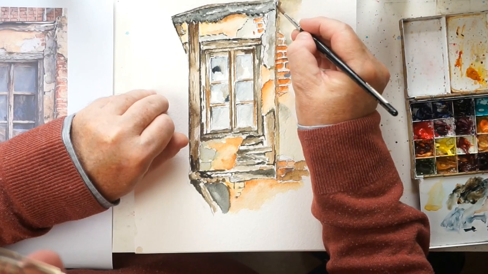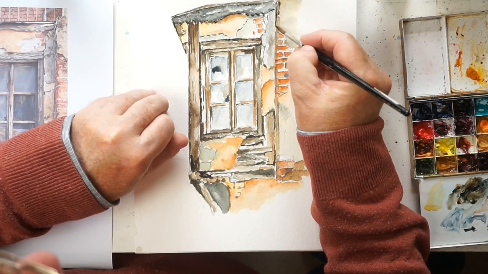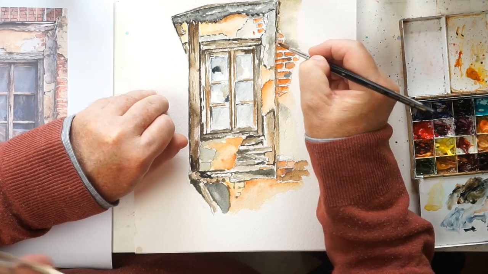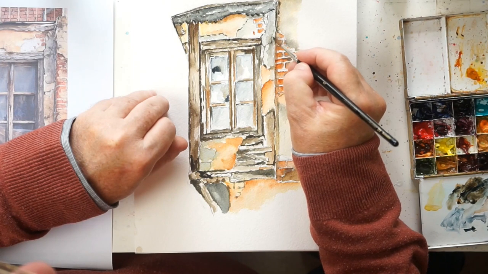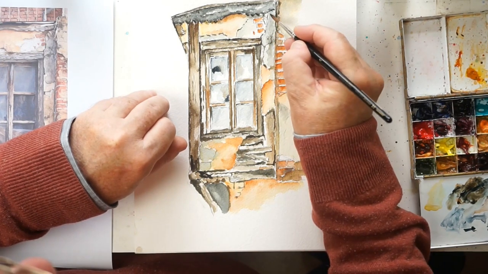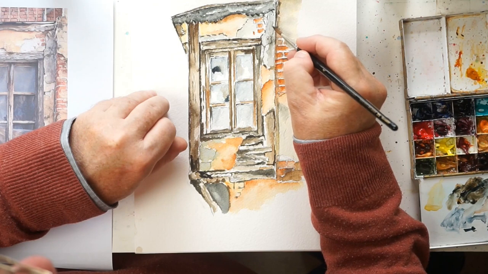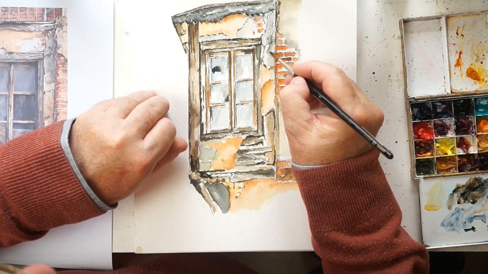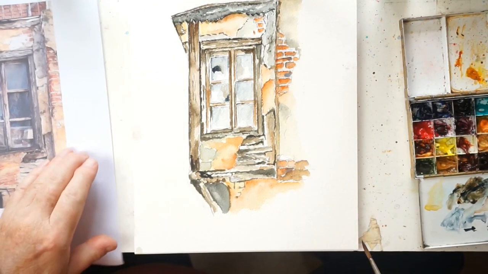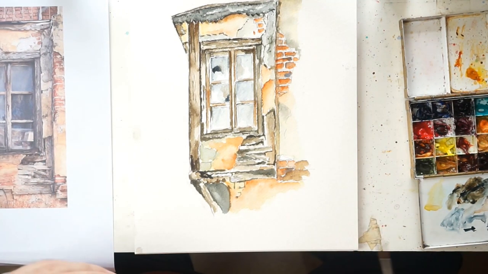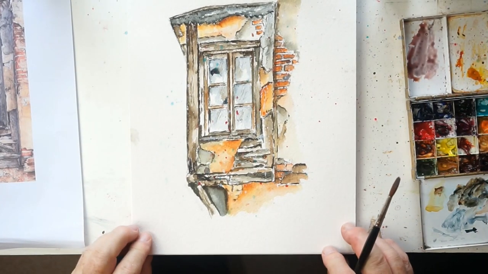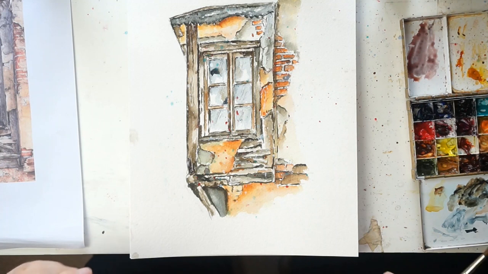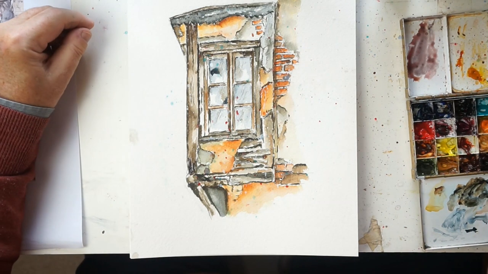And this will just help to make the whole thing look a little bit more real and three-dimensional. More cracks around here. And so I'll continue doing that over the whole painting, and then that'll be, I think, more or less complete. So that's us almost finished.